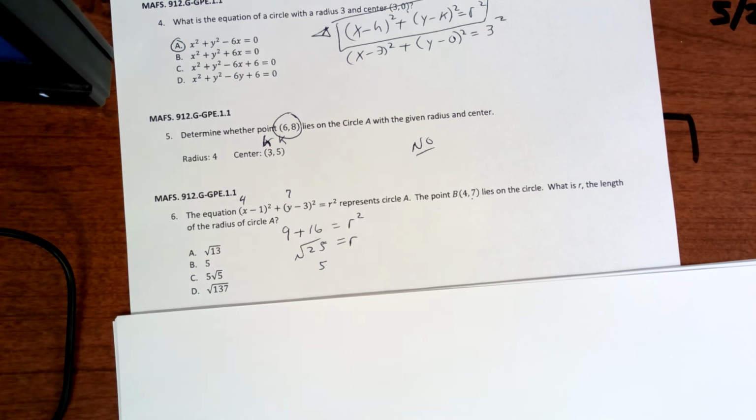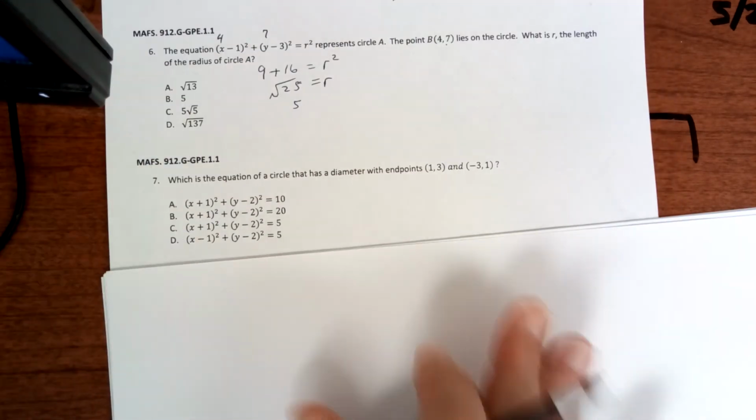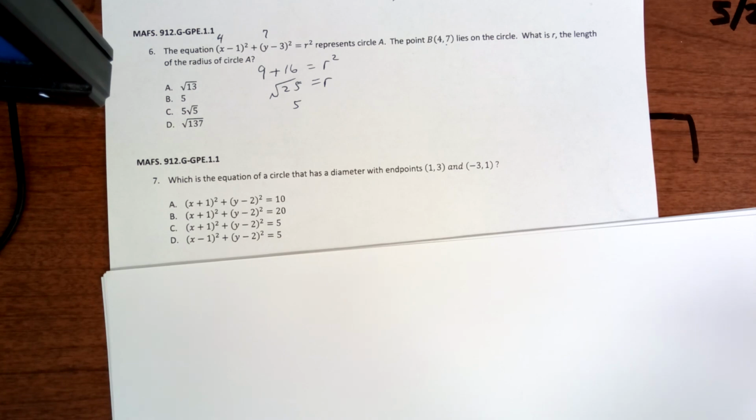Okay? All right, this one right here says, what is the equation of the circle with diameter, and those are the endpoints? Okay, so let's think about this a minute.